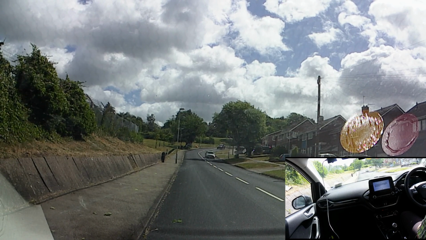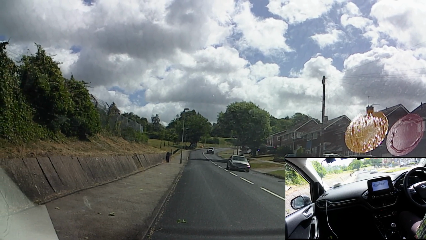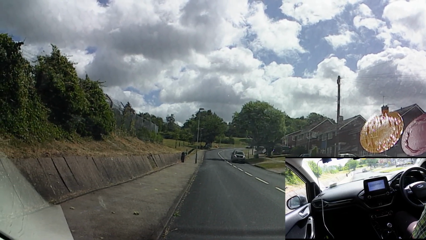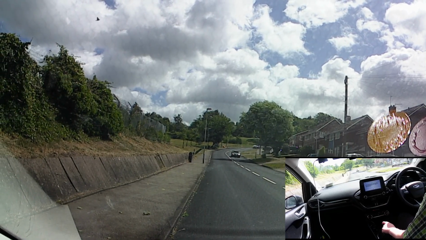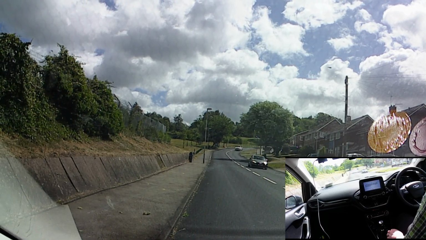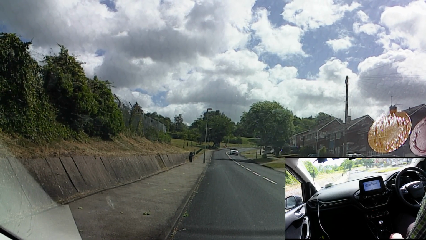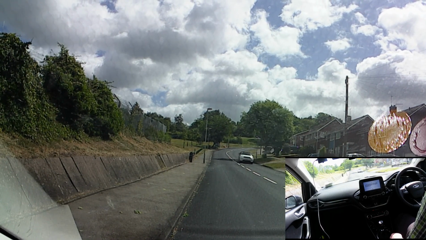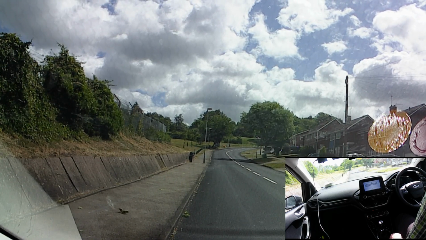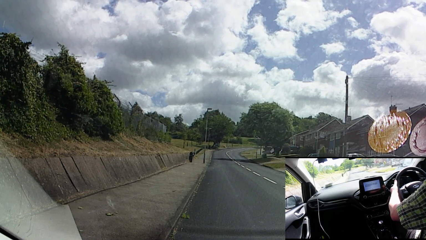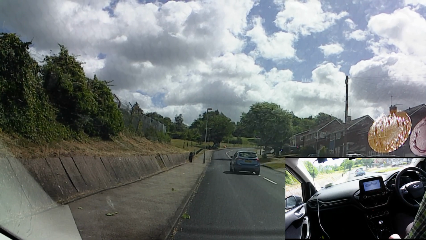So I've stopped here so that we can demonstrate again what happens if we change gear too early at a lower speed on a steep hill. I'll move off when it's safe. I've got a car approaching from behind. Two cars approaching from behind. Let's prepare to go after the second one. Blind spot check.